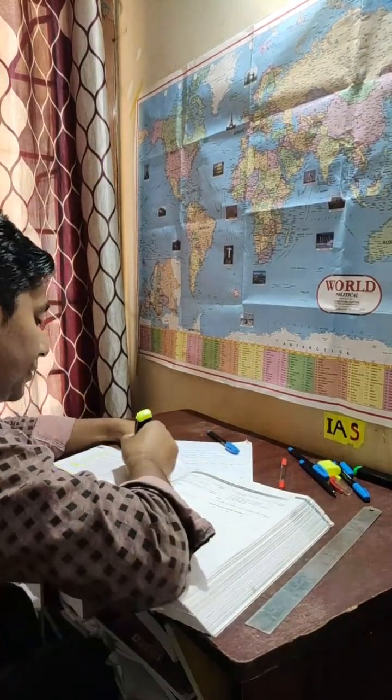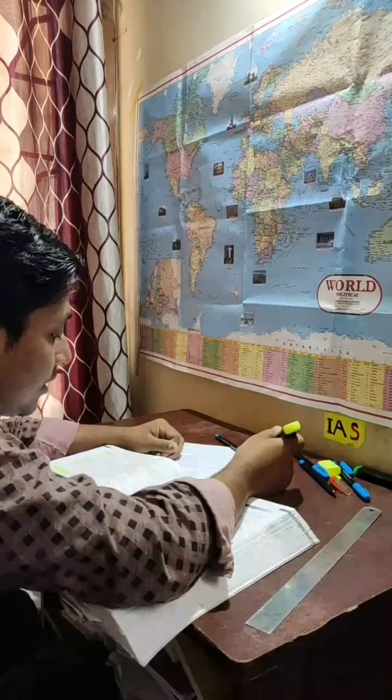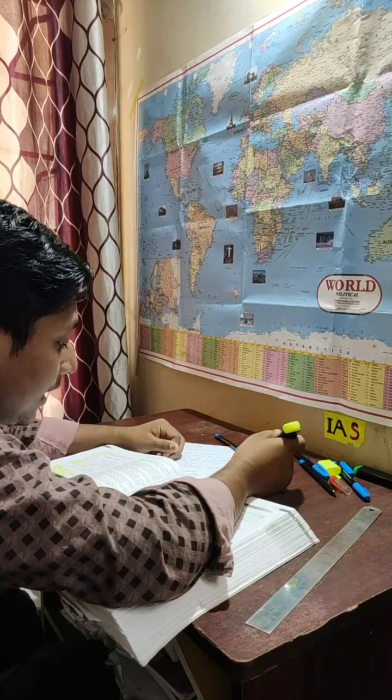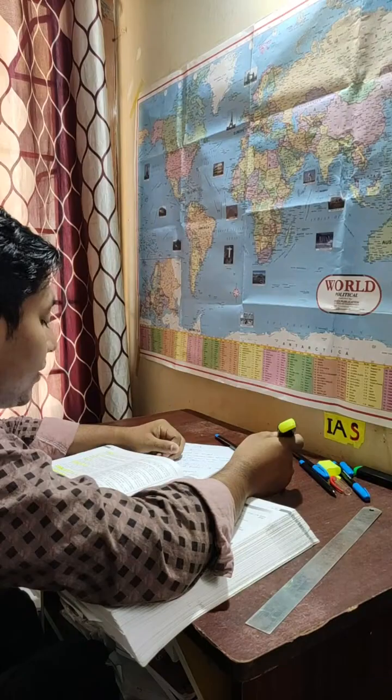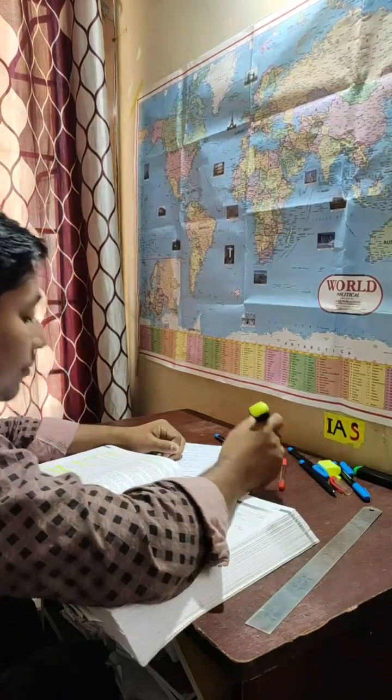Meghalaya, 1972. The northeastern state of Meghalaya was formed as an autonomous state within Assam in 1970. It became a separate state in 1972 with Shillong as the capital.